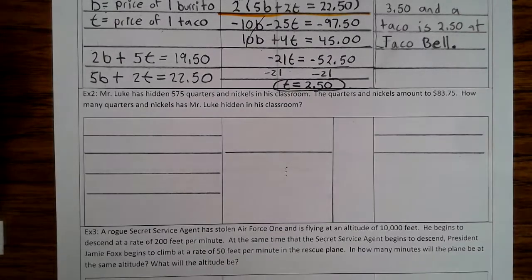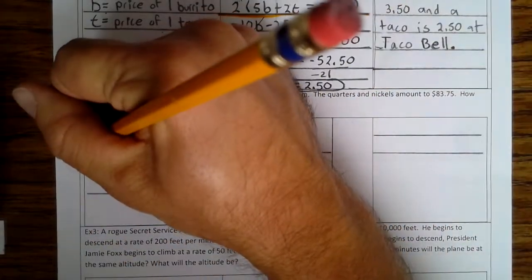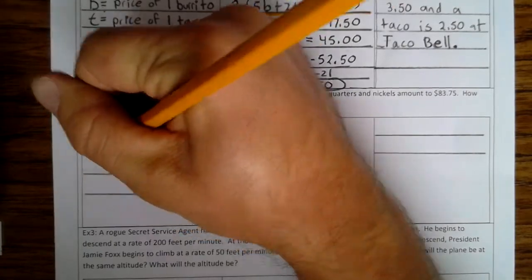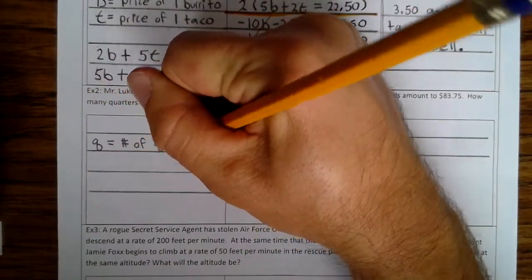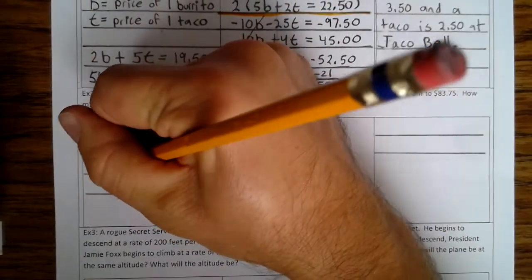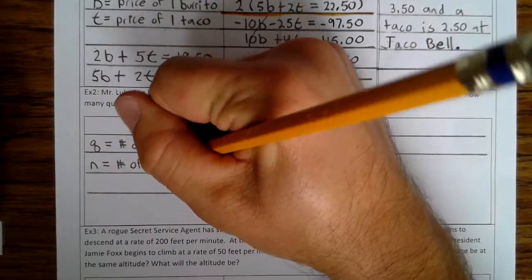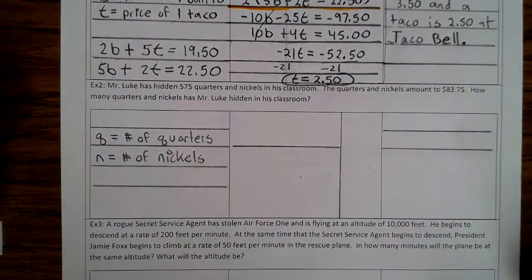So step 1, you want to define the variables. So let's start with Q is the number of quarters, and N is the number of nickels. Okay, so we define the variables.